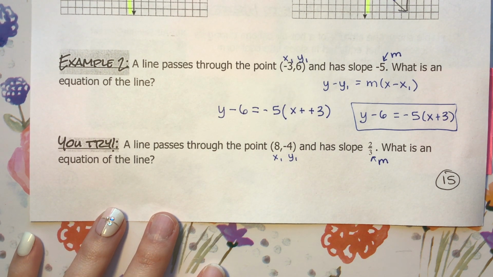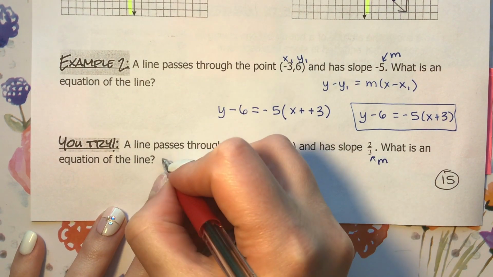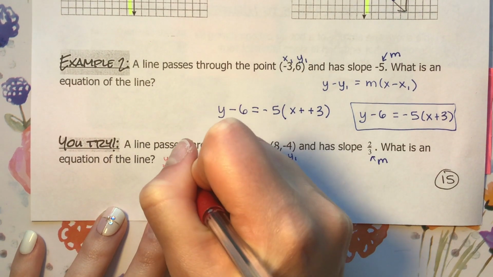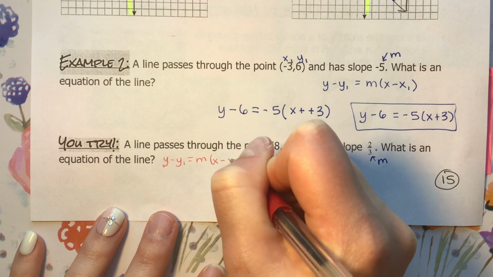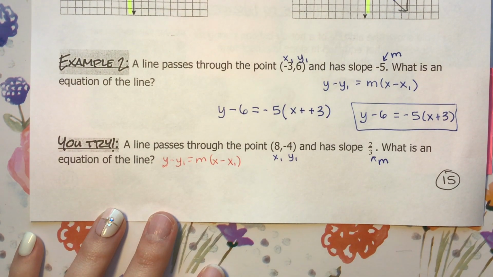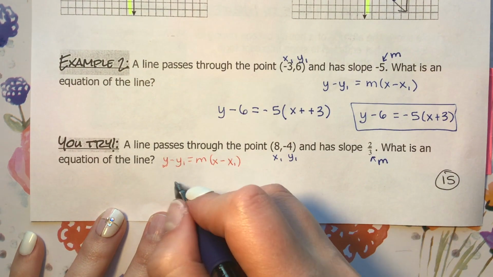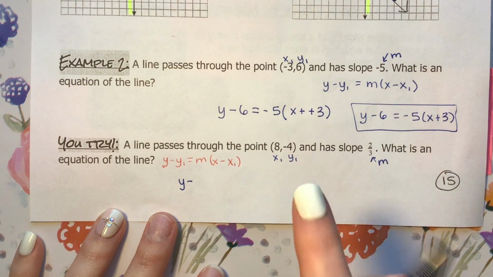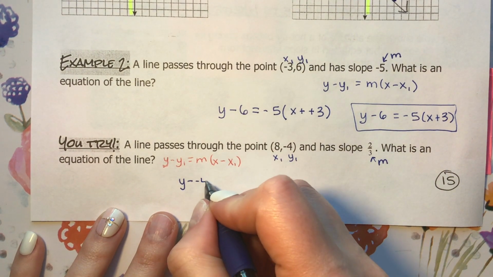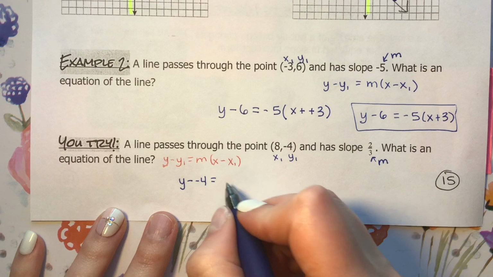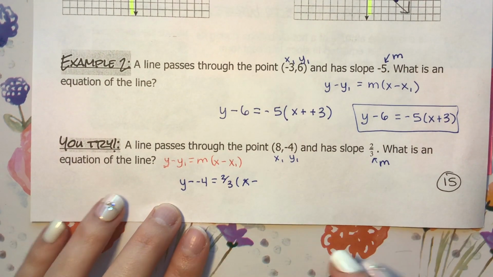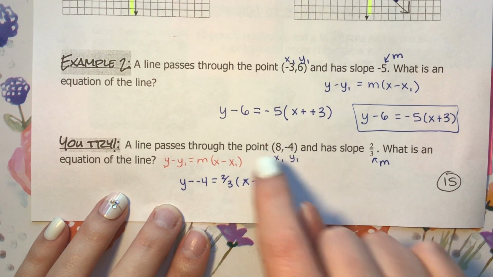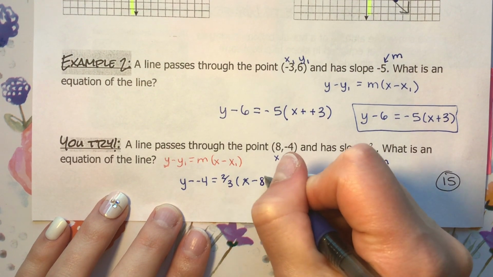My formula is not changing. My formula is still y minus y sub 1 is equal to m parentheses x minus x sub 1 close parentheses. So let's plug everything in. I have y minus negative 4 is equal to 2/3 x minus, and then where's my x value? Right here, minus 8.